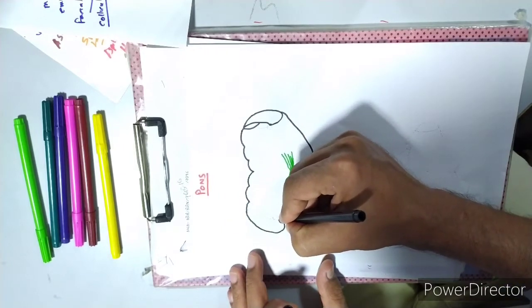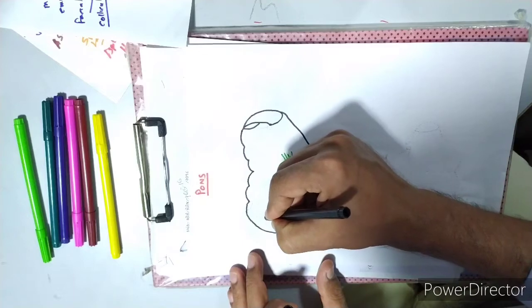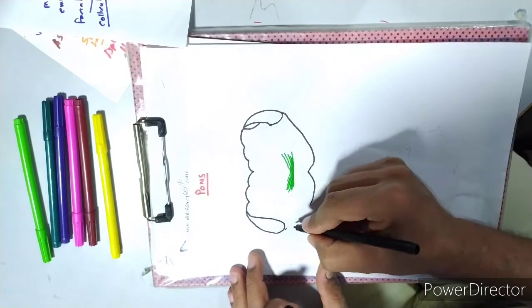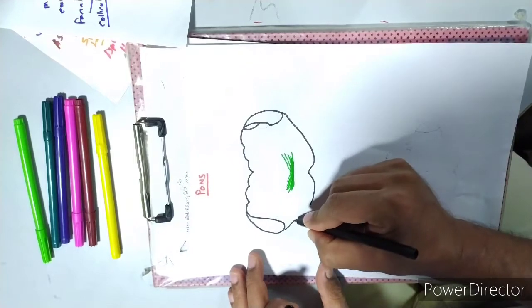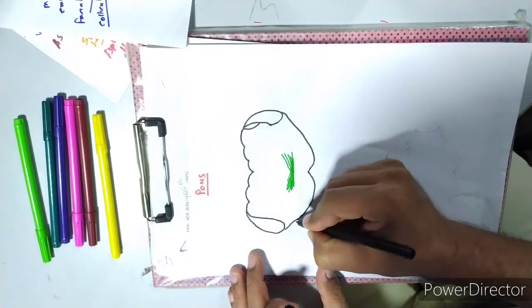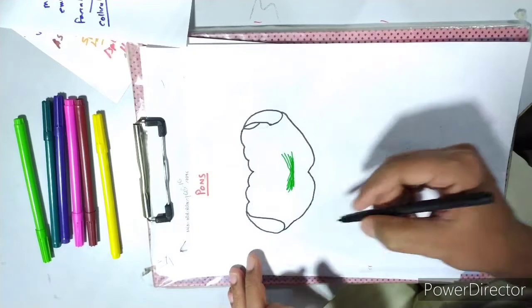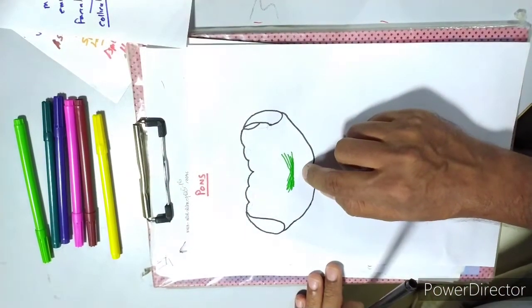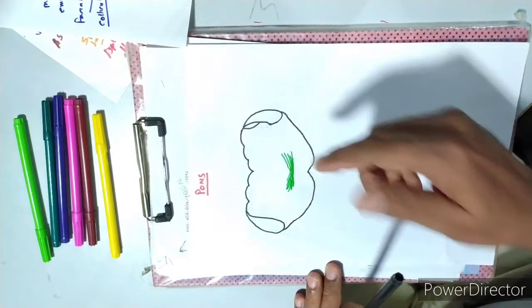This is the middle cerebellar peduncle. So this is the ventral part, the basilar part, and the dorsal part, the tegmental part.